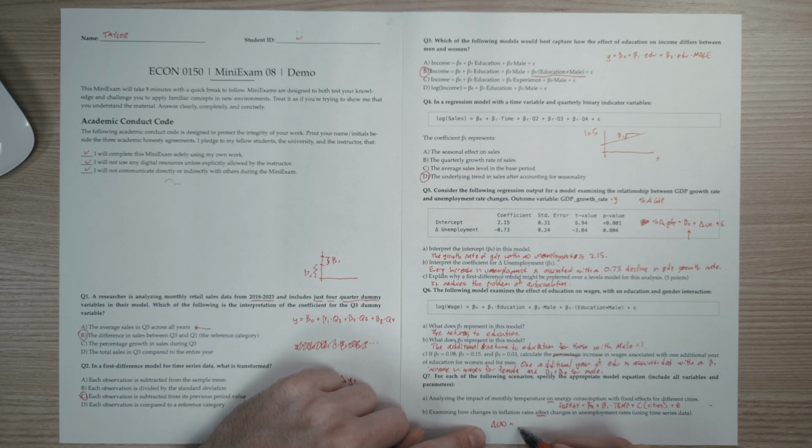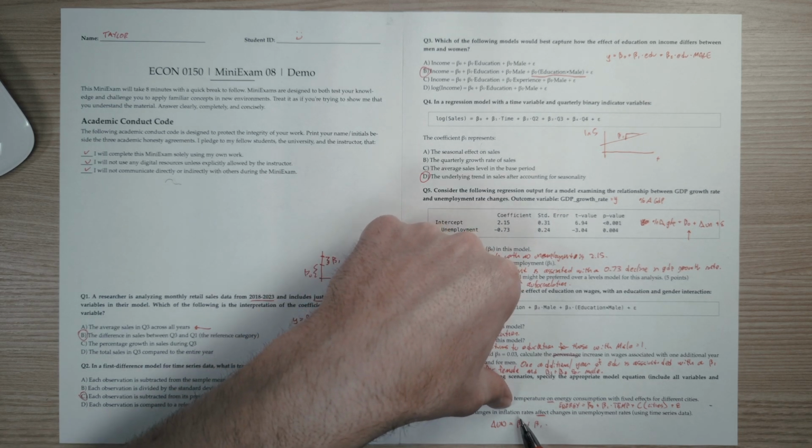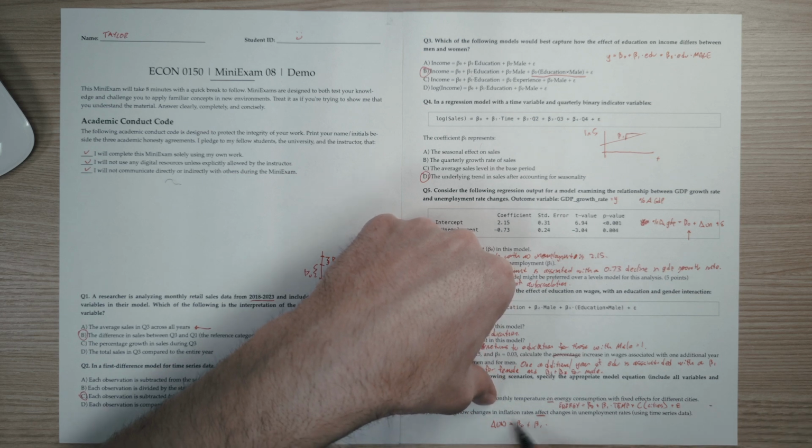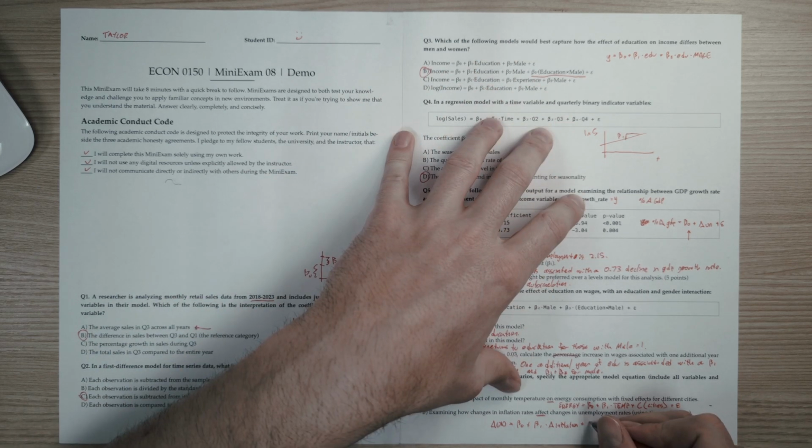And then we have a beta 0 plus a beta 1 times inflation rates. So we're asking about changes here, so this is changes in inflation. And then anything else here doesn't look like it's needed. So that would be the end.